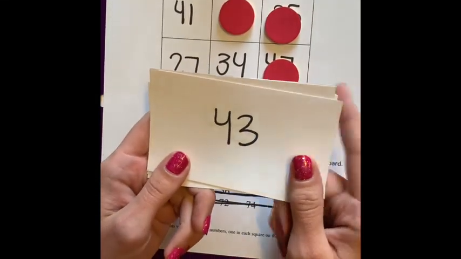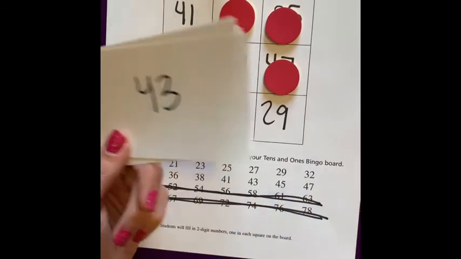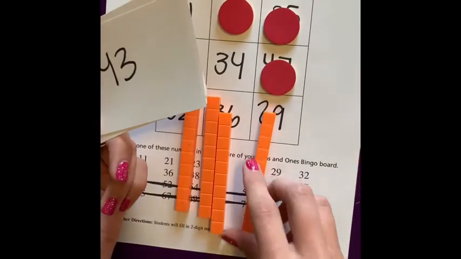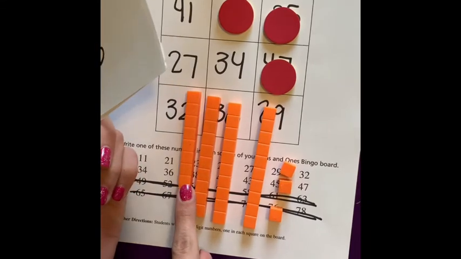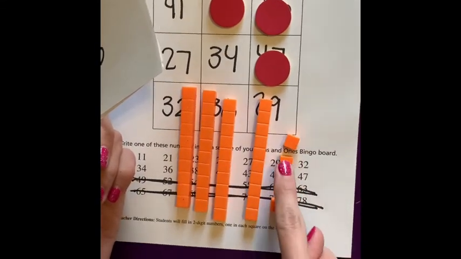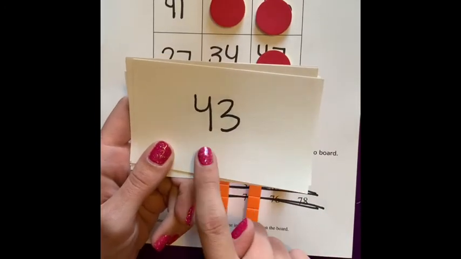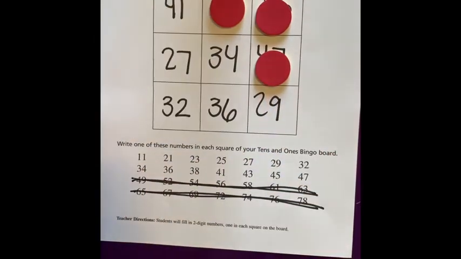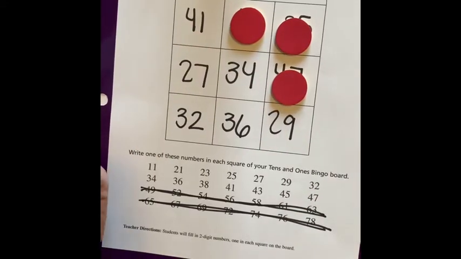What number is this? 43. Let me show 43 and then we'll count it. Let's count. 10, 20, 30, 40, 41, 42, 43. All right. Oh, let me check. Nope, I don't have 43. Do you have 43?